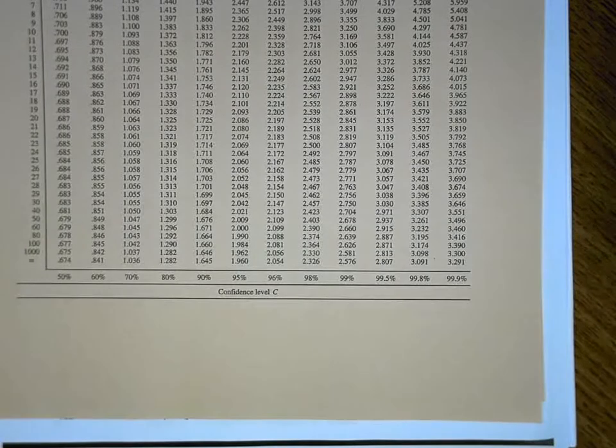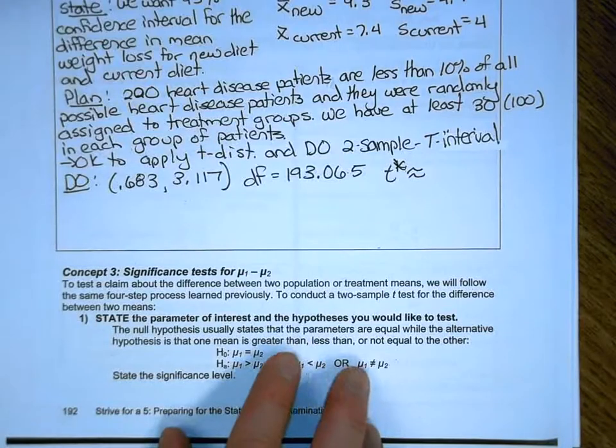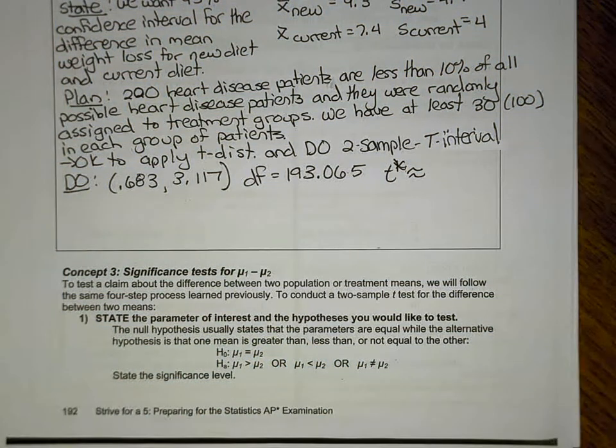Let me do second vars real quick. Inverse T. Oh, it's not telling me. Darn it. I think if I put 0.975, hold on, I'm just playing over here. 193. What did I have? 193.065. Will that give it to me? Yeah. 1.97. Well, that's even more. Yeah, that works.